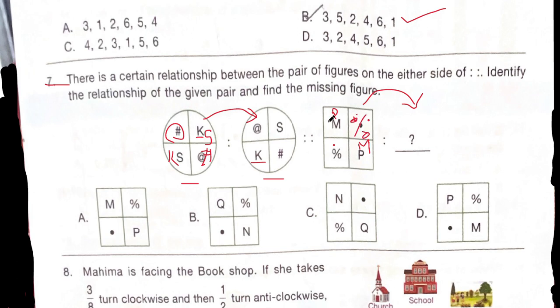And this dot sign should come here instead of M, but we should skip this position and place it here, so it should be dot. So it is like this. This first square, the small square inside, this is P here, which is here. This is percentage sign, this is dot, this is M, which is option D here. So we should select this.